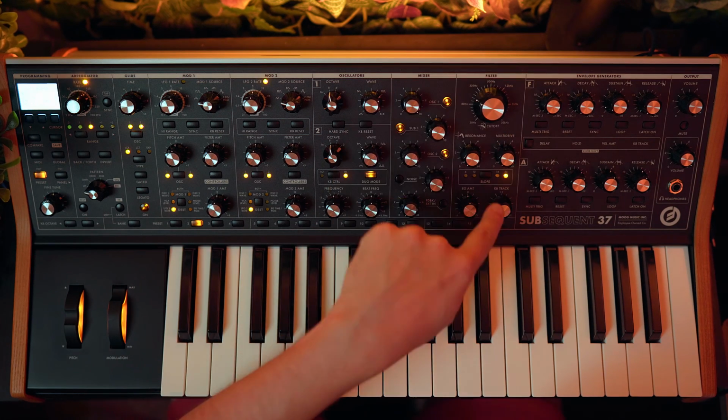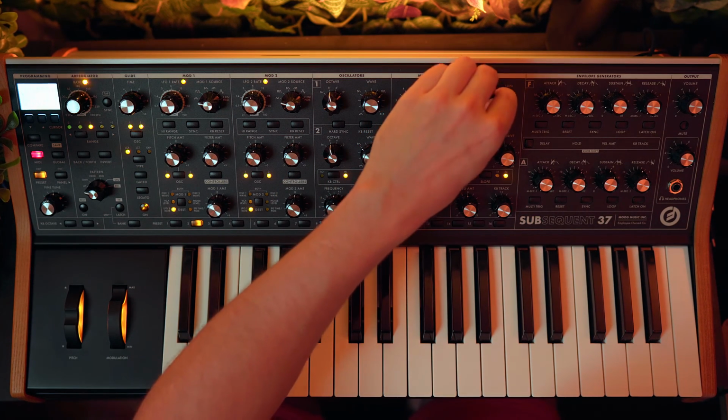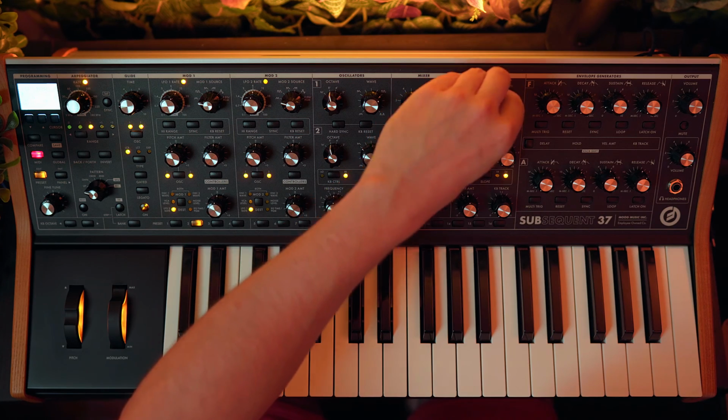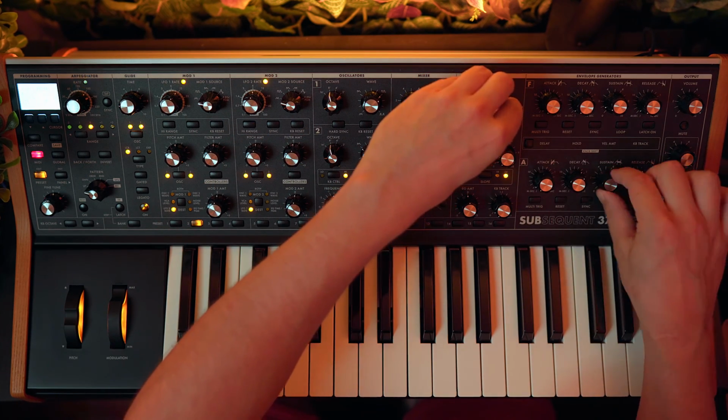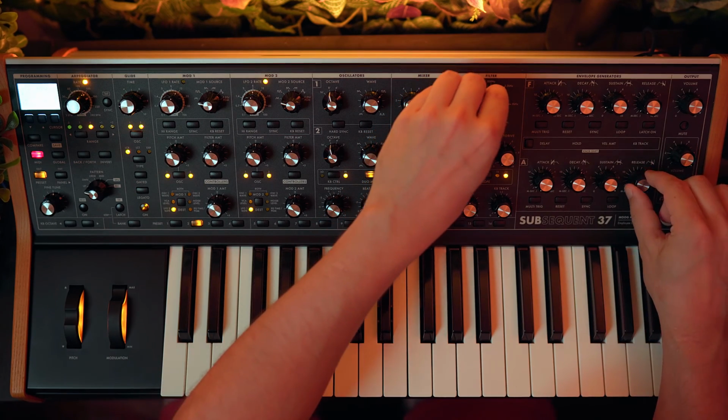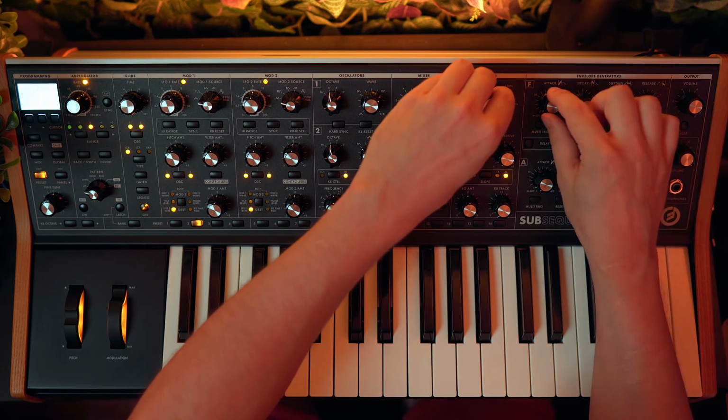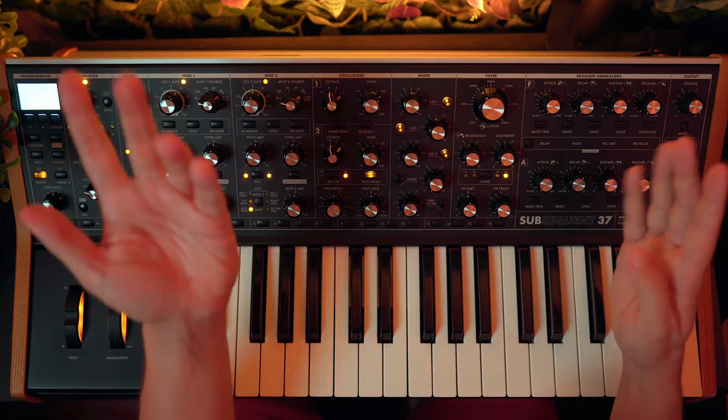So you can leave your 24 dB low-pass filter. I didn't touch the envelope, it's already like it is, but it's sharp attack, long sustain, then it doesn't really matter, to be fair. There is no filter envelope. You can add one if you want.